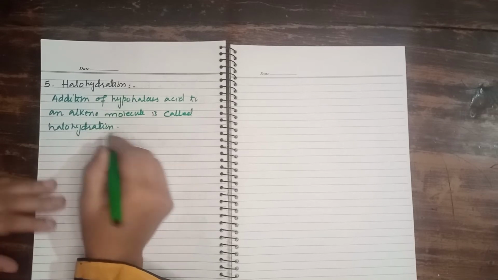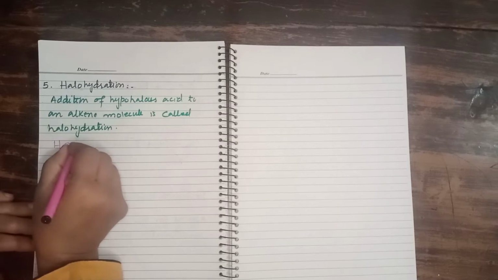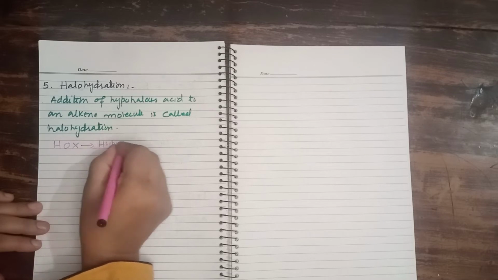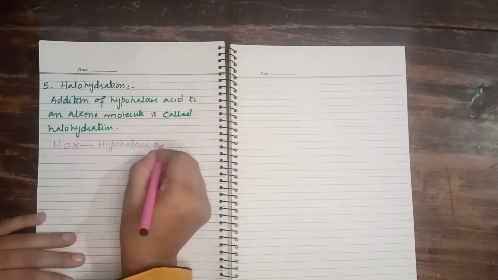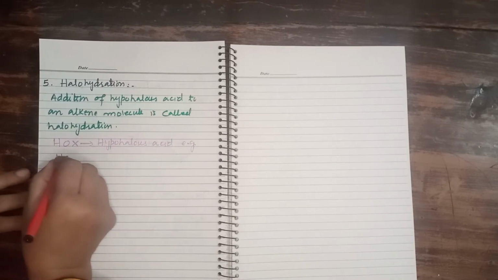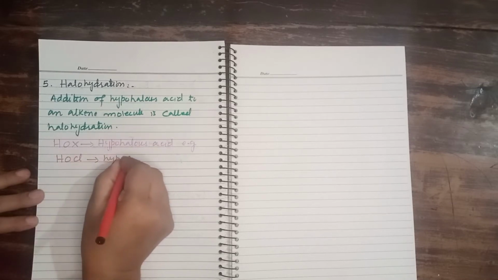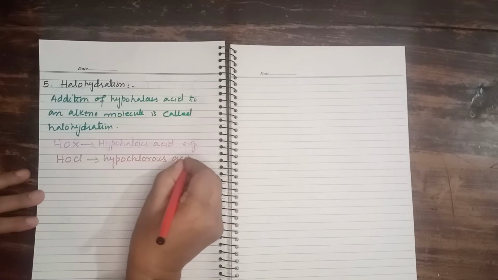Students, what are hypohalous acids? Hypohalous acids, HOX. They are known as hypohalous acids. For example, HOCl, hypochlorous acid.